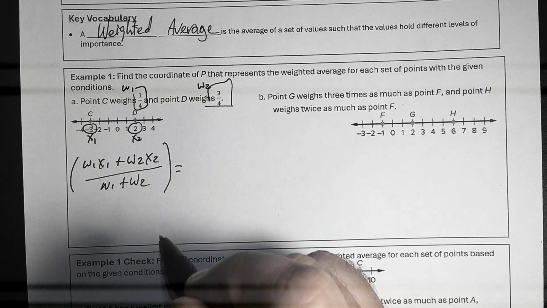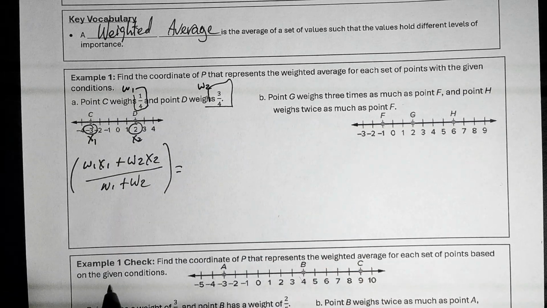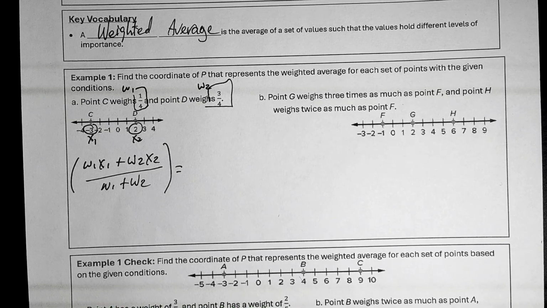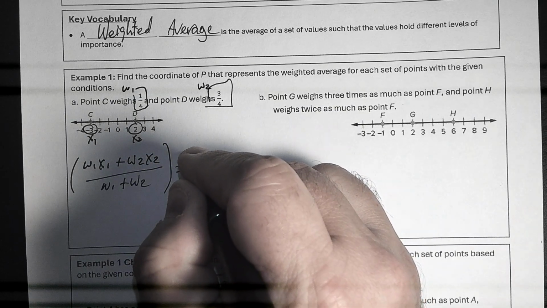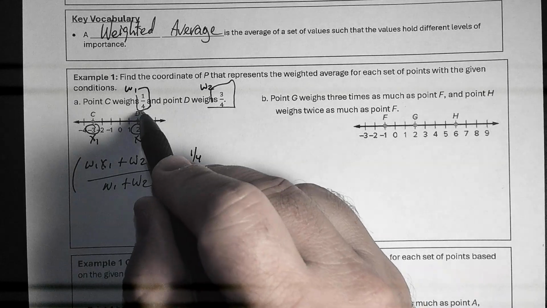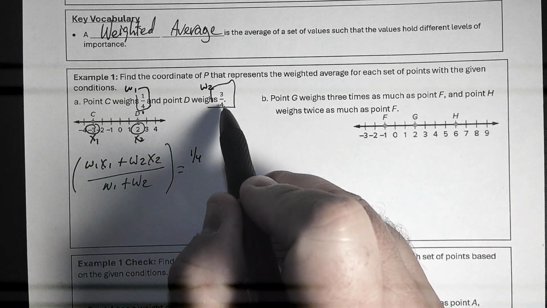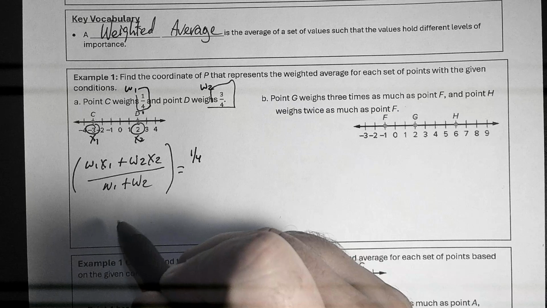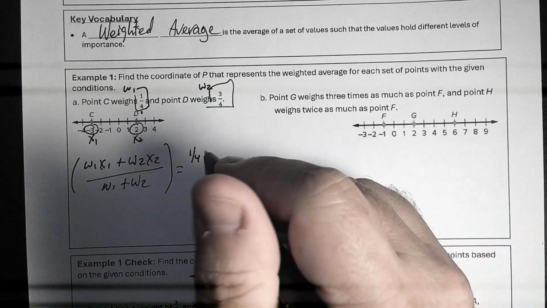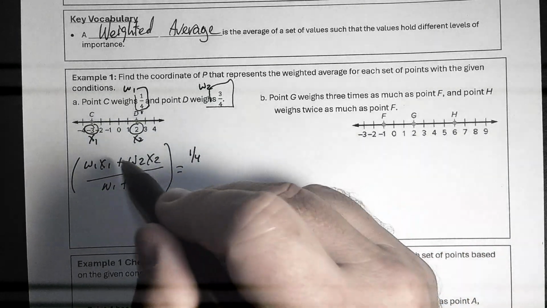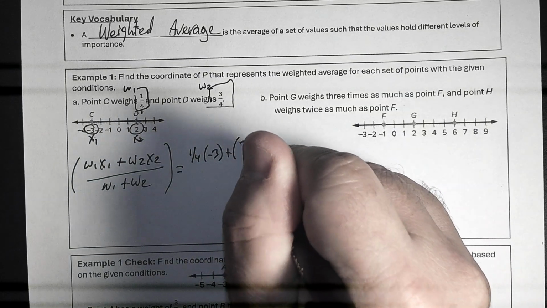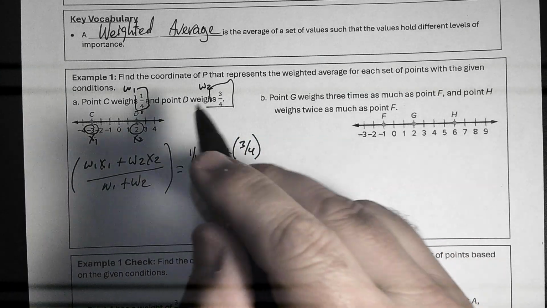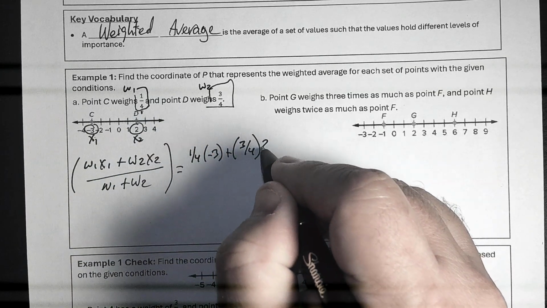Next to it I'll write, the only thing I have right now, so I can't change colors just yet. So, W1 is 1/4. We're going to write these as fractions, but I'm going to use decimals so I can put it in the calculator. W1 is 1/4, x1 is -3, plus W2 is 3/4, and x2 is 2.